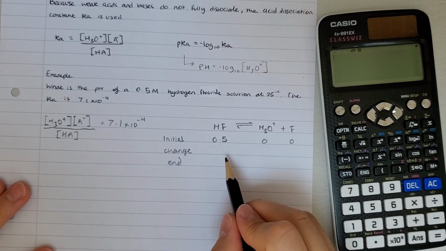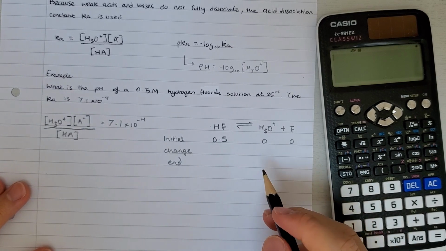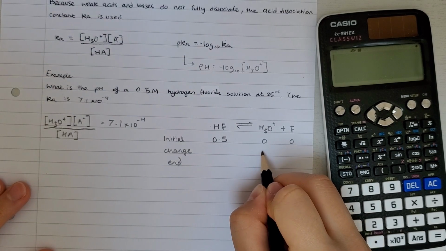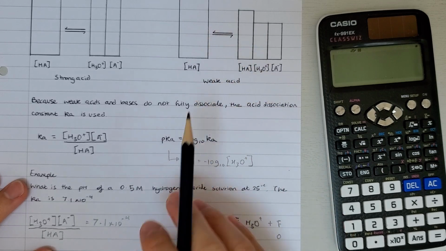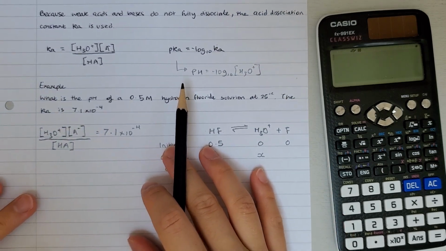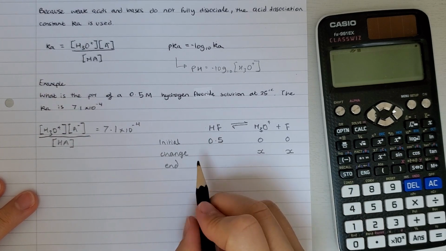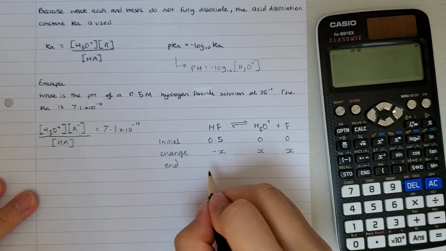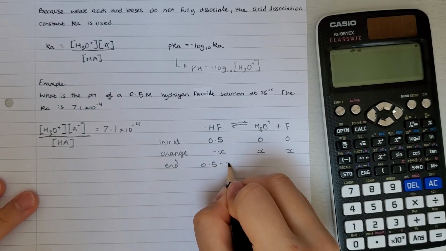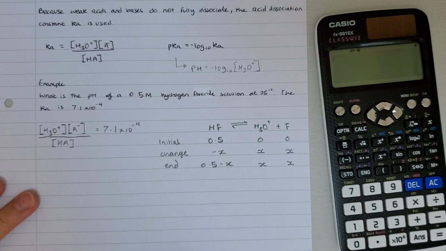So the change, we don't know the change, so we'll just label it X. When it's dissociating, like a weak acid, we don't know how much is dissociated, so we'll just label it X. X, and 0.5 will go down by X amount. So in the end we've got 0.5 minus X. We have X here and X here.